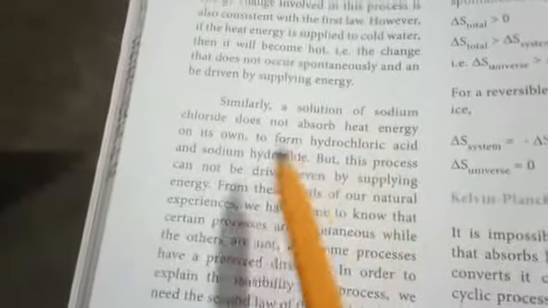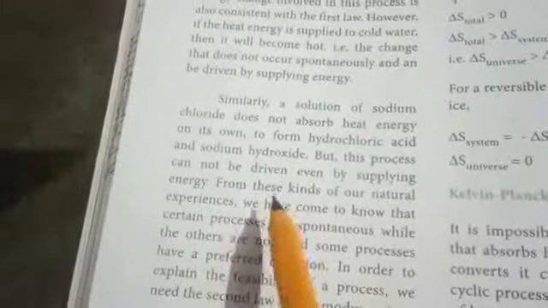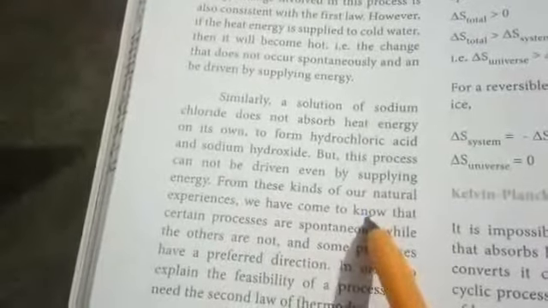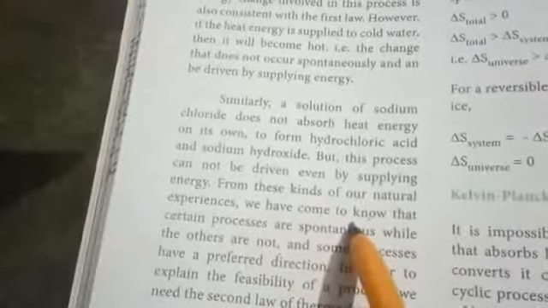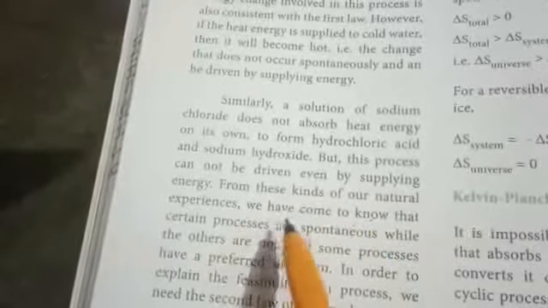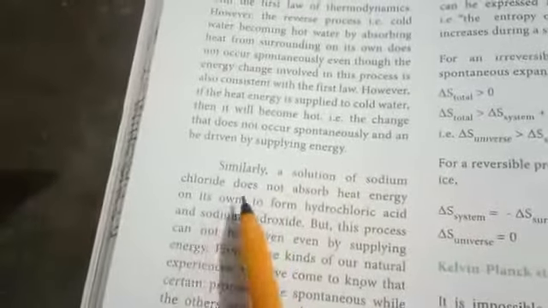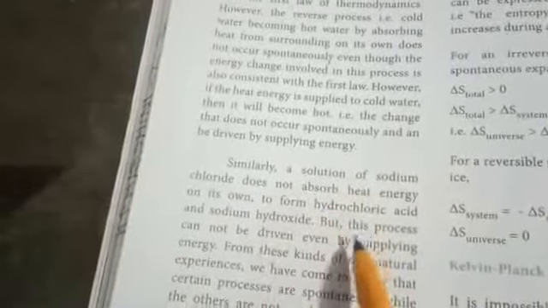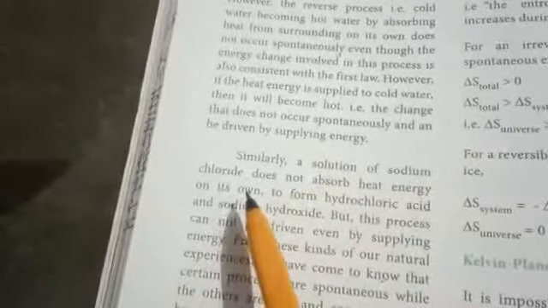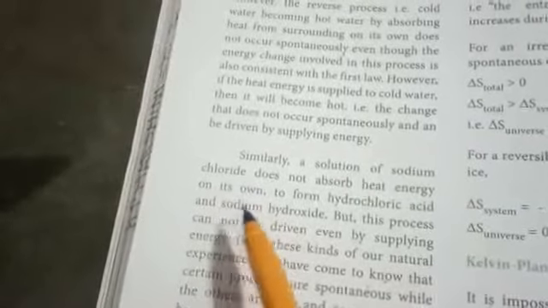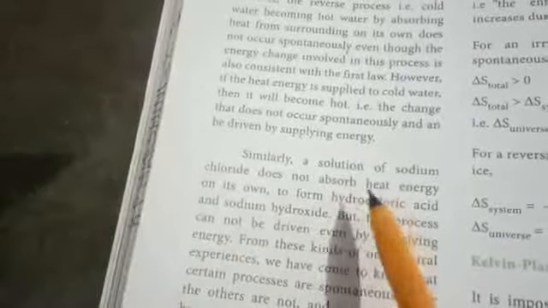Did you understand these two paragraphs? A simple example: cold water becoming hot without supplying energy is impossible. Here also, sodium chloride reacting with water does not absorb heat energy to give hydrochloric acid and sodium hydroxide; the reaction only moves in one direction.